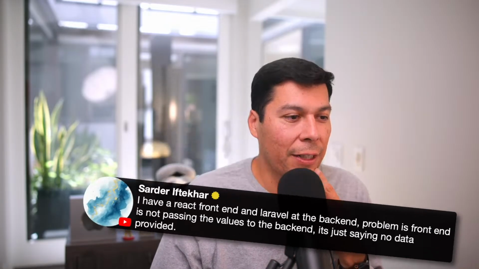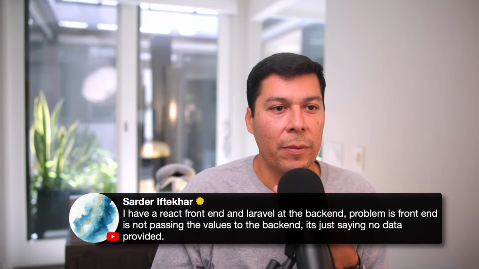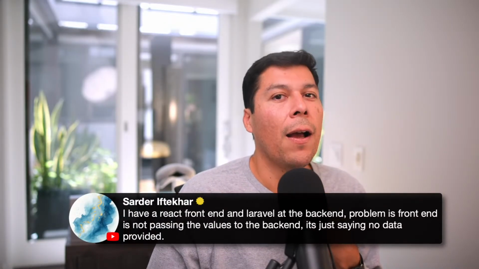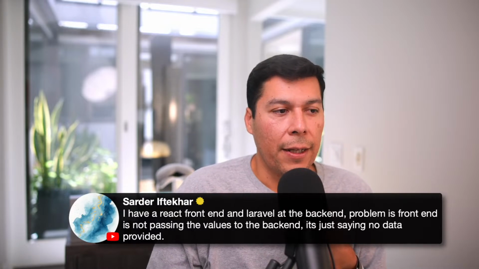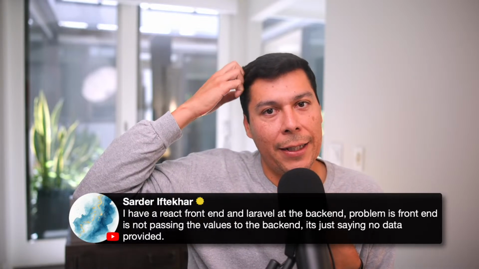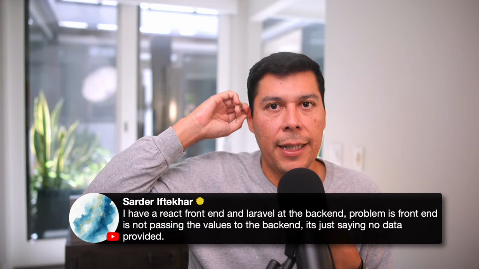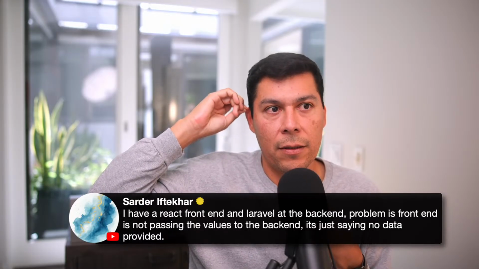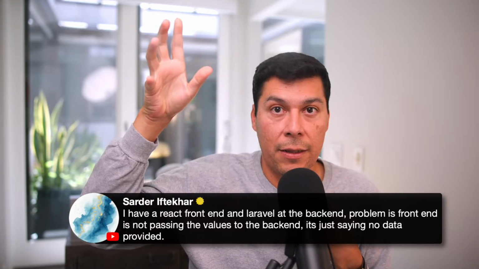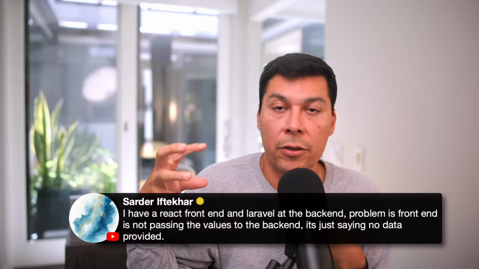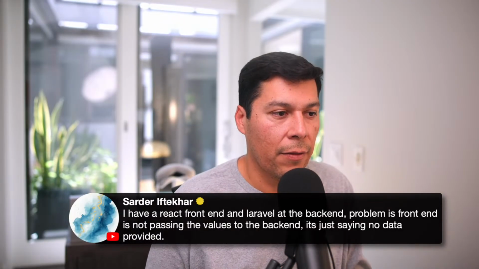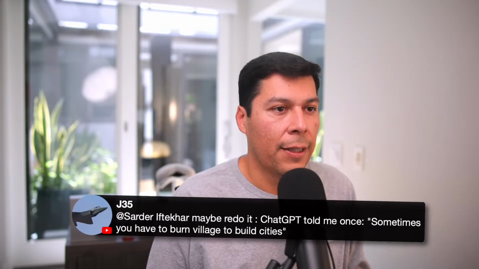I had a React front end and Laravel at the back end. The problem is the front end is not passing the values to the back end. It's just saying no data provided. Oh, okay. React front end, back end. You may want to set up some way to see where it is on the deployment side. Is it reproducing on your local side? I think you'll have to walk through these different details for the app that you're debugging.